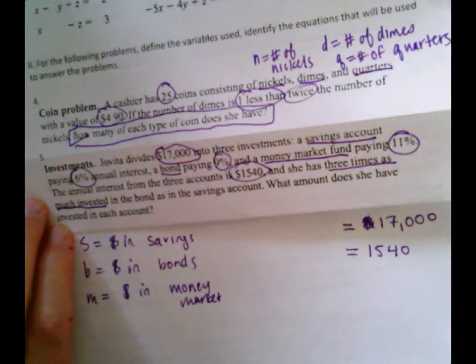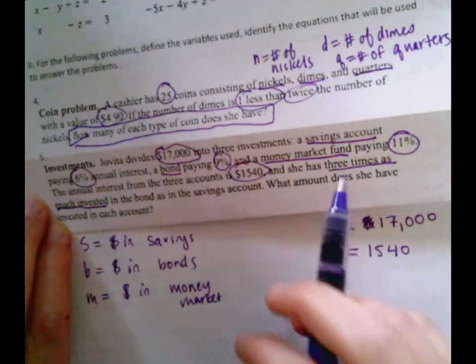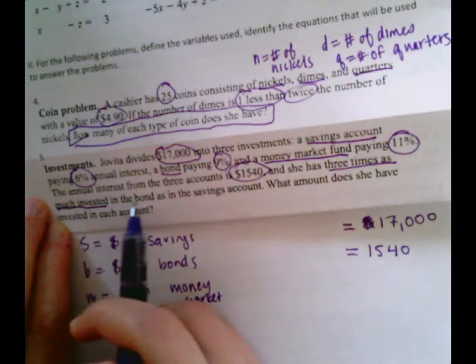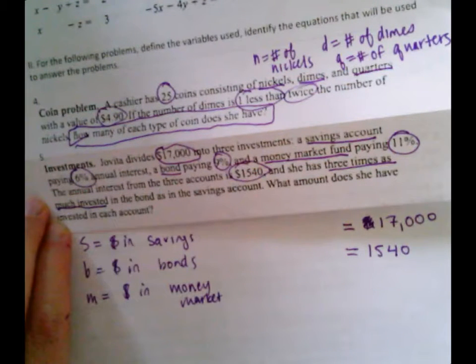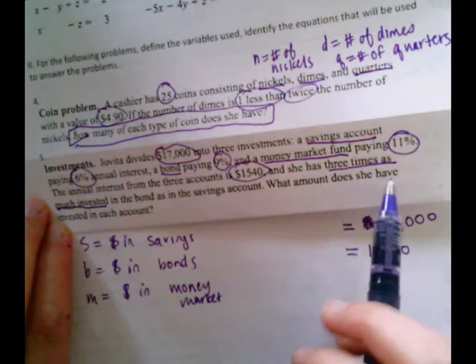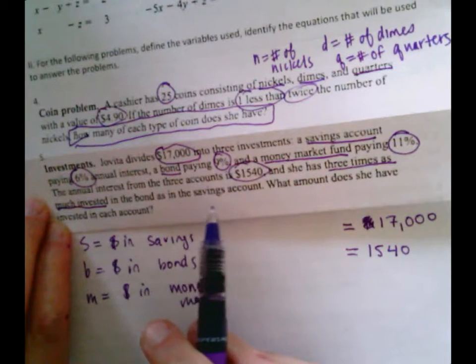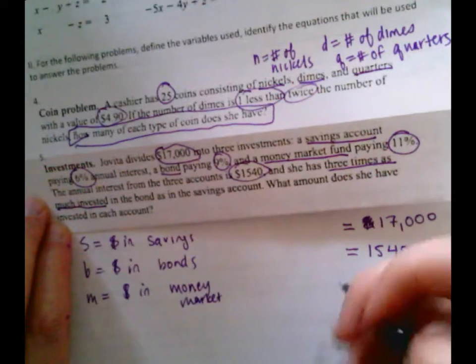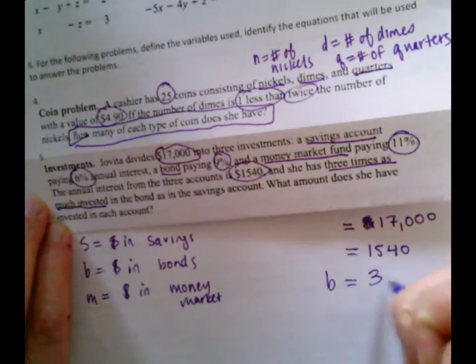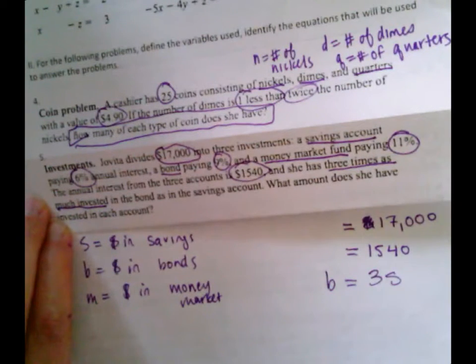The last equation has to do with this: she has 3 times as much invested in the bond as in the savings account. So we're relating the amount in the savings account to the amount in the bond. If there's 3 times as much in the bond, that means the bond is equal to 3 times the savings account. Okay, and I'll leave you to set up those other 2 equations.